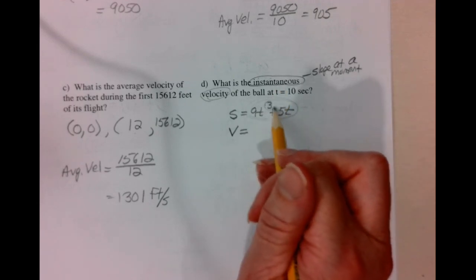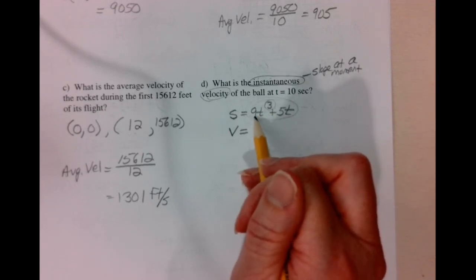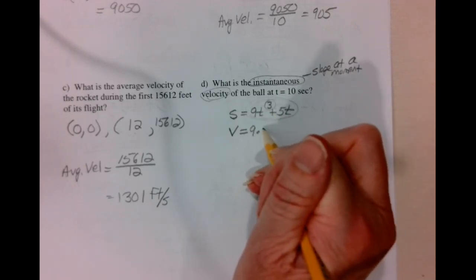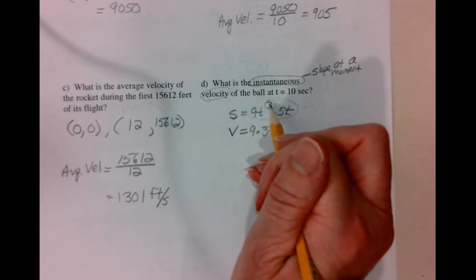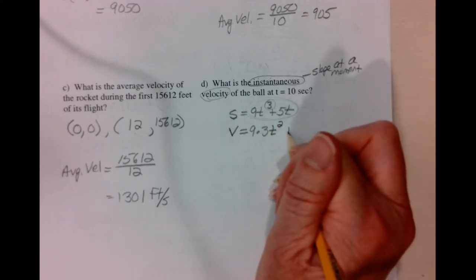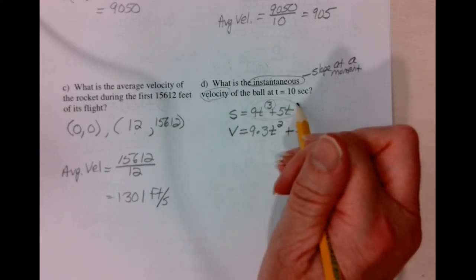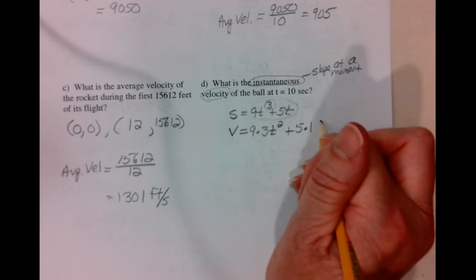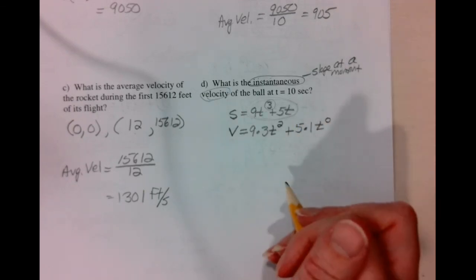How does it work? You take the 3, bring it down, that's the b, multiply it by the a. So 9 gets multiplied by 3, t to the, and then you decrease your power by 1. 3 minus 1 is 2, plus 5 times 1, because that's technically a 1, and then it would be t to the 1 minus 1 gives me t to the 0.